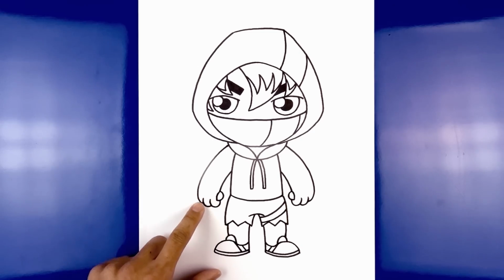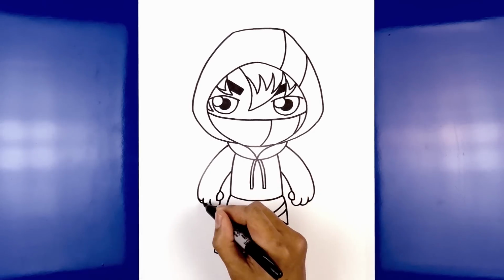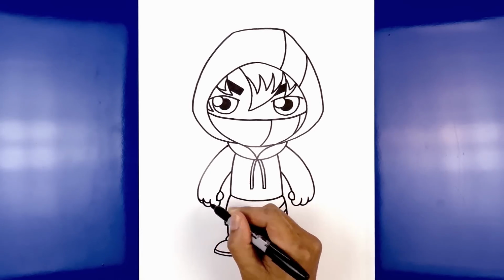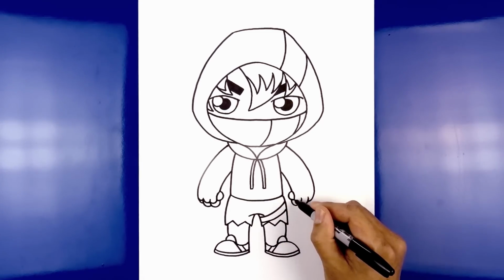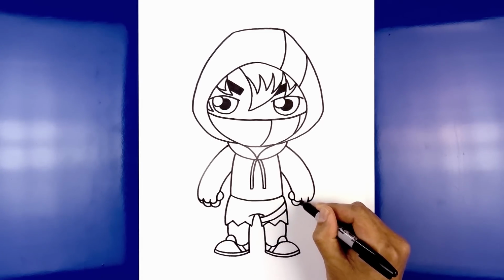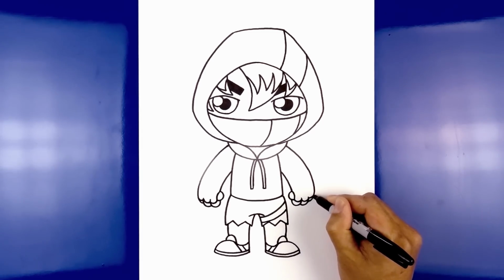Now we're going to separate out the fingers. Starting from the outside, we're going to draw a curve, coming down and up towards that line. Do the same thing with the second finger, and then the index finger. Do the same thing on the right. Starting from the thumb, curve down and up, and all the way to the outside.